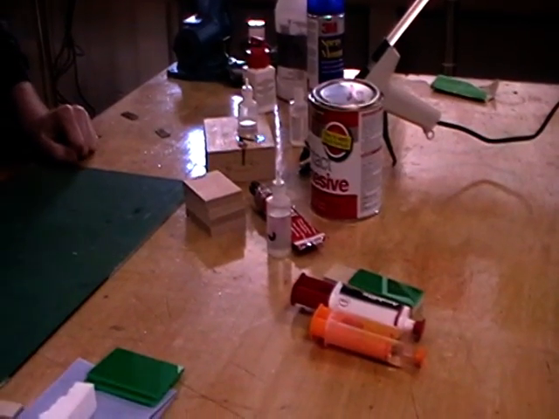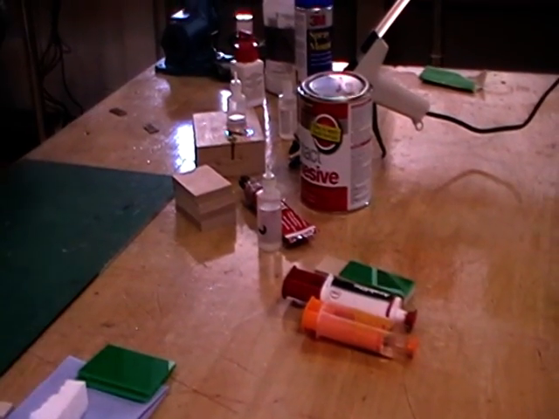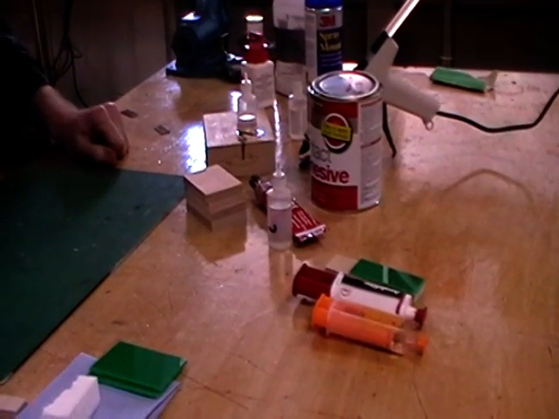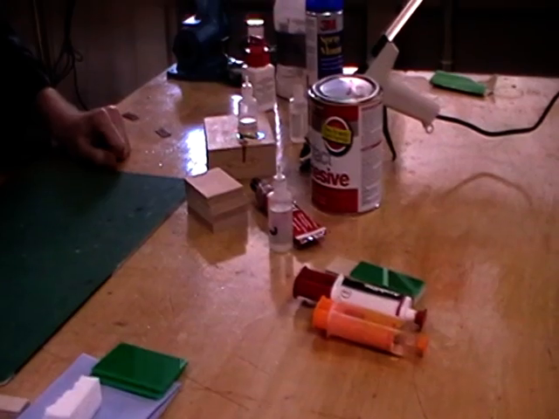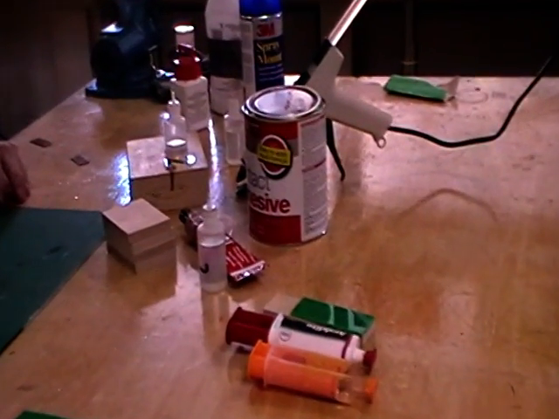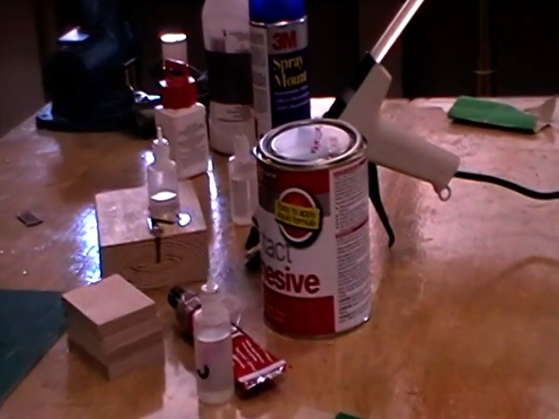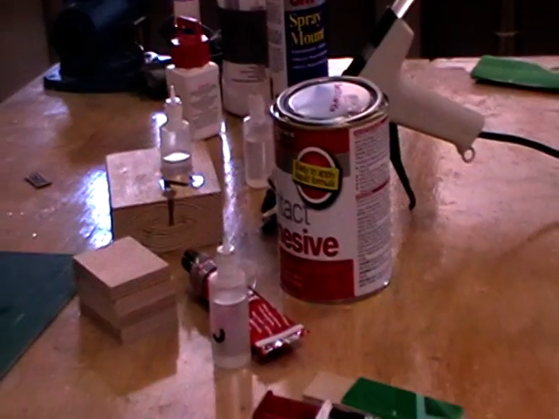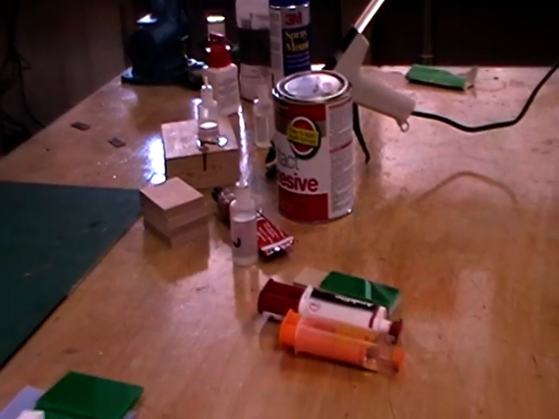Hello everyone, I've decided to put together a tutorial just to go through all the adhesives that we use, the glues that we use in school, because there seems to be quite a lot of confusion about the different types and the different applications when we're going through the GCSE revising. So I'm just going to go through the adhesives that we use in the workshop.